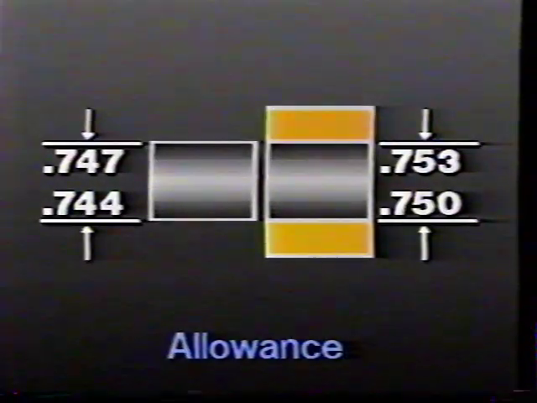For example, for an internal feature such as this hole, the upper tolerance limit is 753 thousandths, and the lower tolerance limit is 750 thousandths. For an external feature like this shaft, the upper tolerance limit is 747 thousandths, and the lower tolerance limit is 744 thousandths. The two parts were designed to fit together without interference, since the largest shaft will easily fit into the smallest hole. The difference between the largest shaft and the smallest hole is called the allowance. The allowance in this assembly is 3 thousandths.